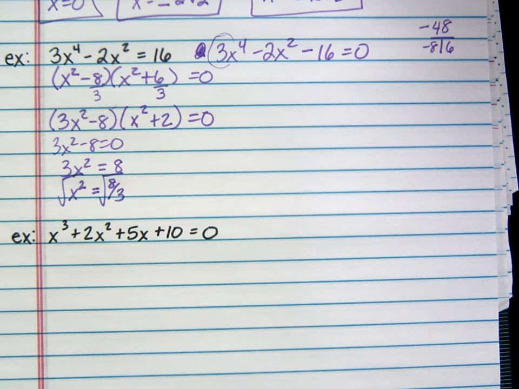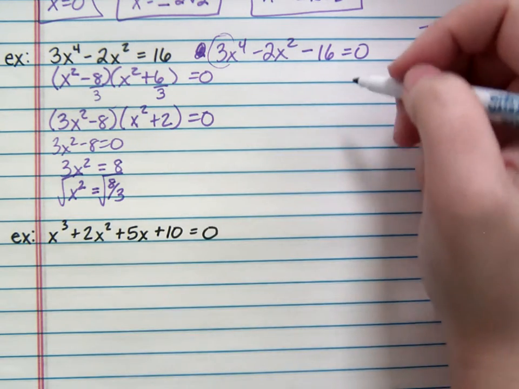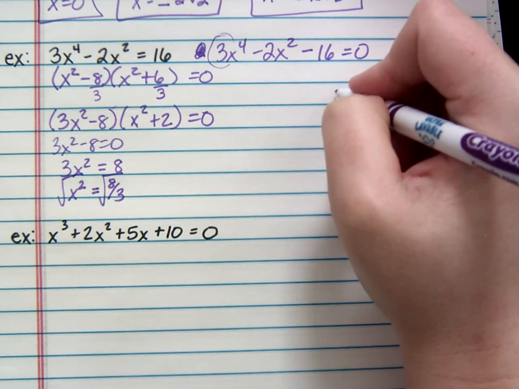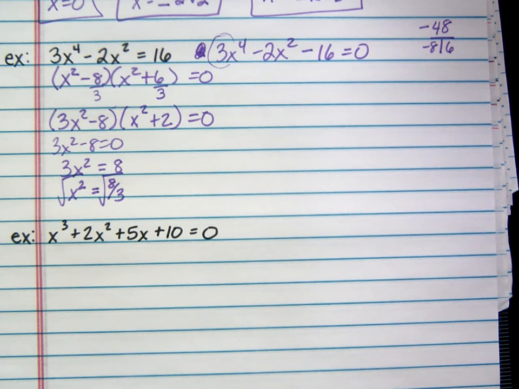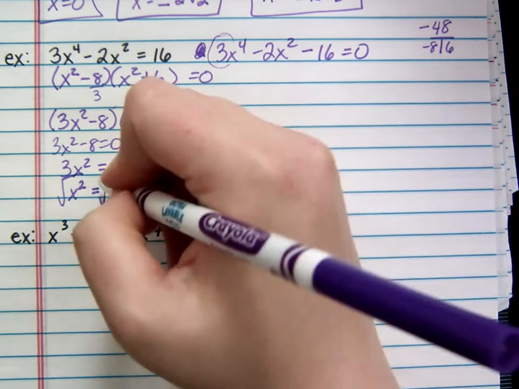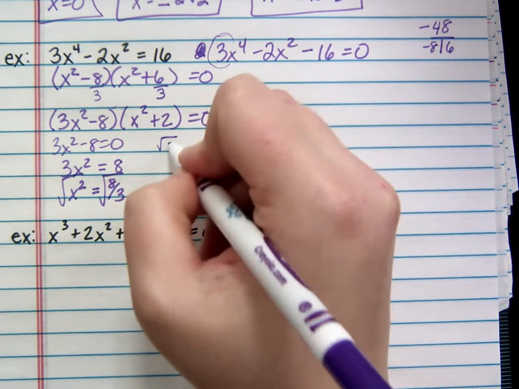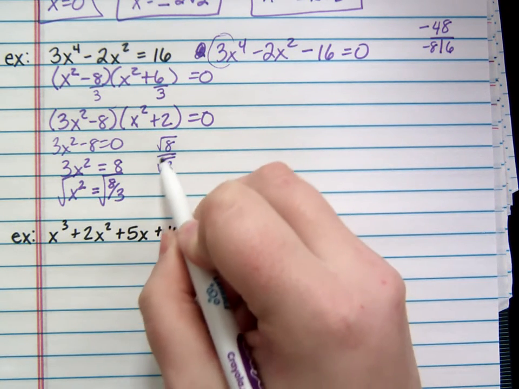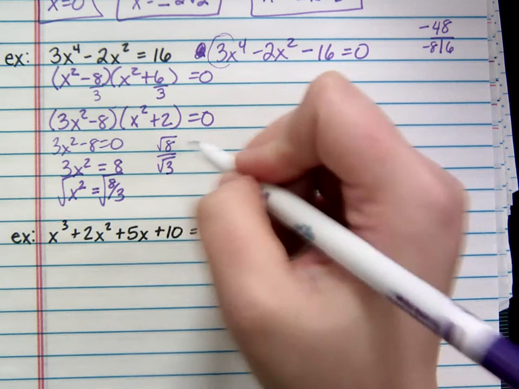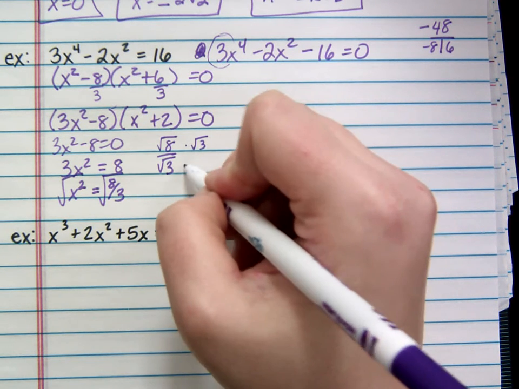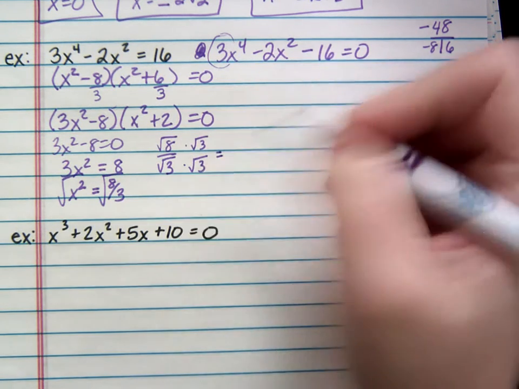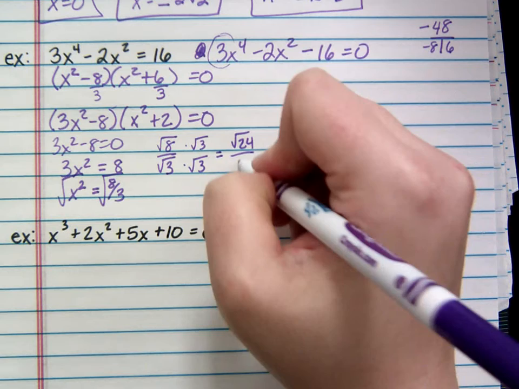Now, when you square root a fraction like this, and your denominator does not come out to be a perfect square, you are going to have to simplify it because you cannot have a square root on the denominator. You can't have any radical on the denominator. So, square root of 8 over 3, I'm going to write as the square root of 8 over the square root of 3. But again, I don't want a radical on the bottom. To fix that, you multiply both the top and the bottom by the denominator. So this is going to give me the square root of 24 over 3.